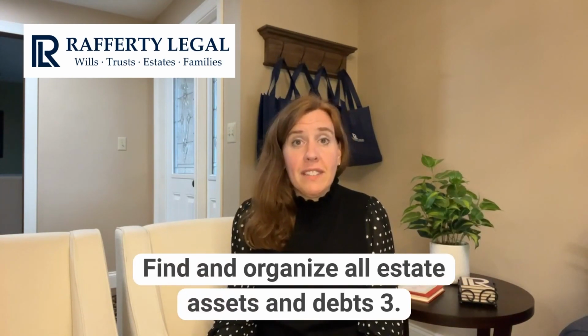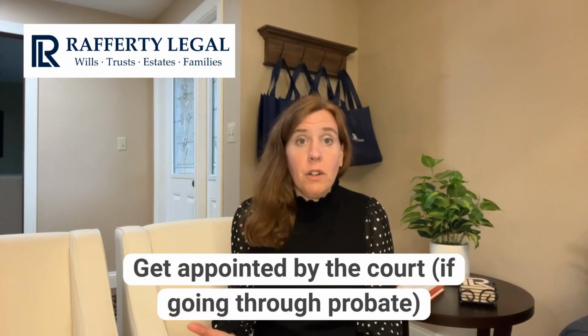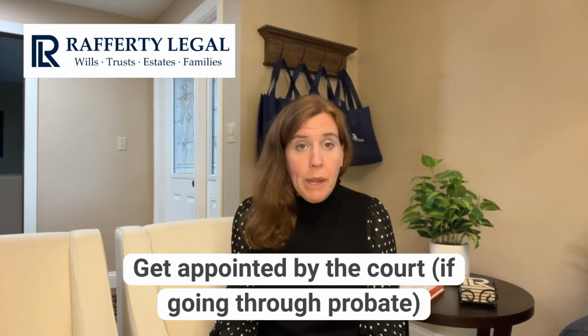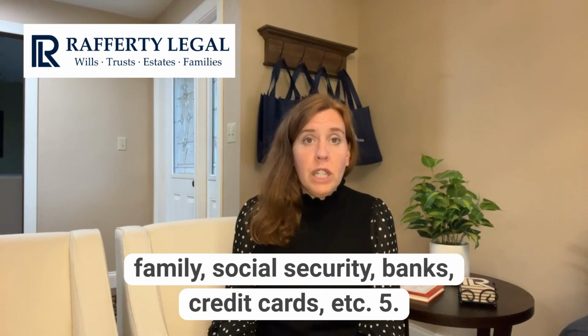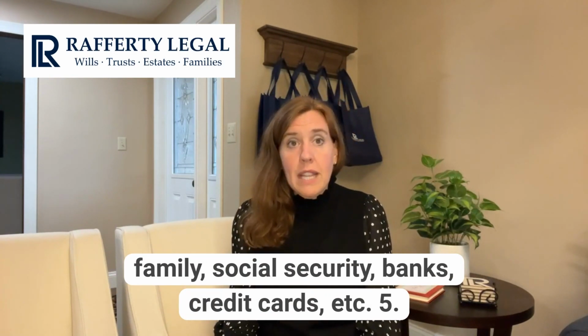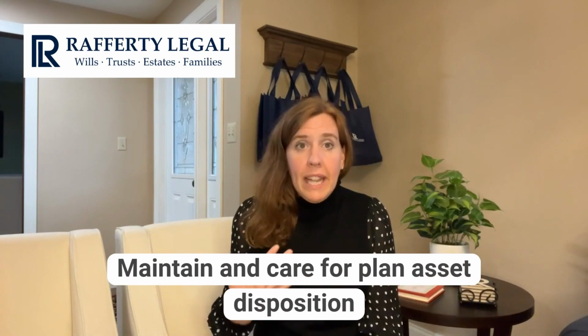The second step is to find and organize all of the estate's assets and debts. Third, you become the executor or administrator, so you get appointed by the court if it's going through probate. Fourth, you send notifications, so you notify the beneficiaries, you notify other family members, Social Security, their banks, their credit cards, that type of thing. Fifth thing, you manage the estate, so you maintain any assets, you plan the asset distribution.